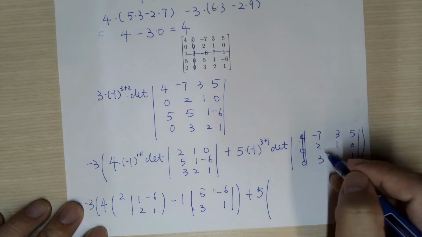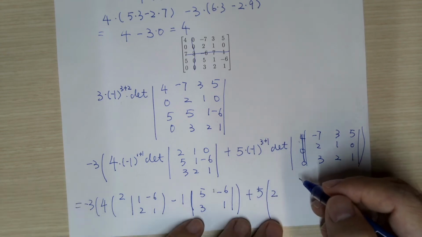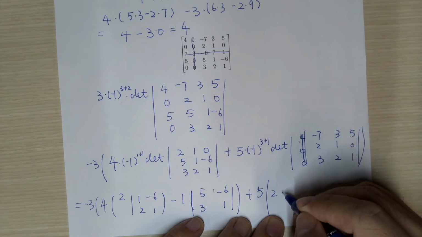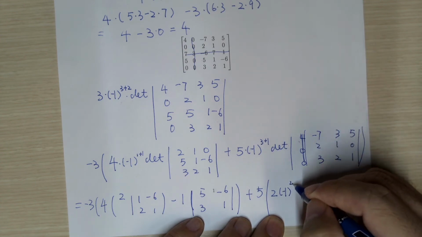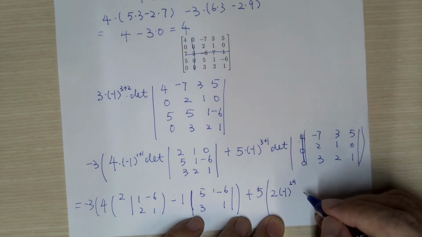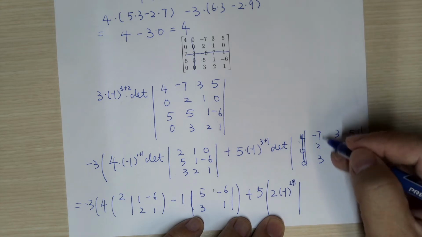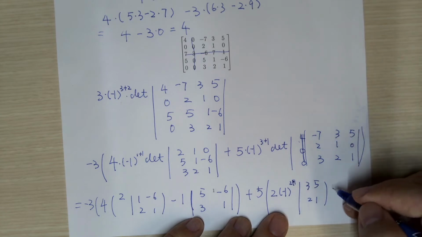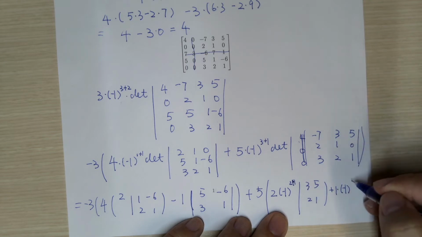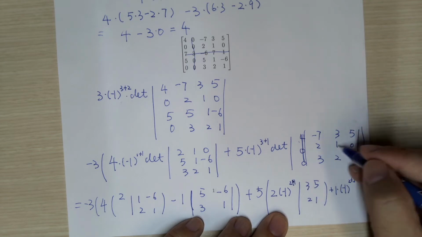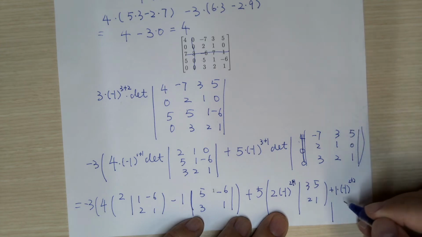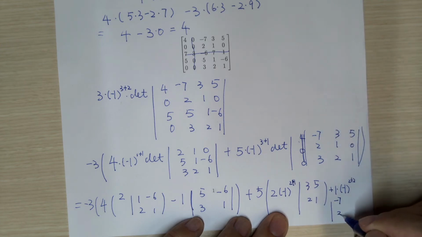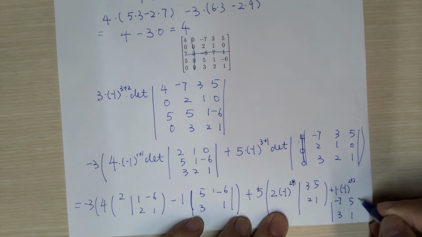So it's times 2, right, times negative 1 to the power of 2 plus 1 times the determinant of 3, 5, 2, 1, right, and then plus 1 times negative 1 to the power of 2 plus 2, times the determinant of negative 7, 3, 5, 1, okay.